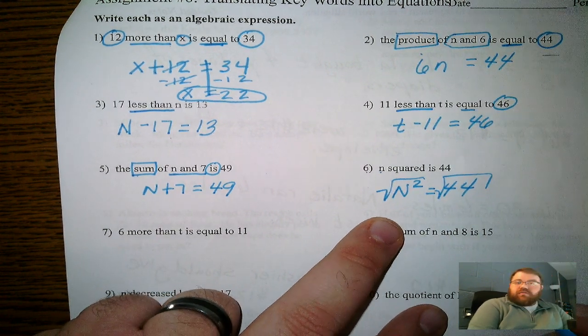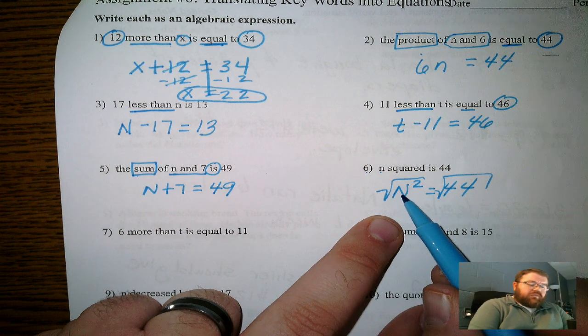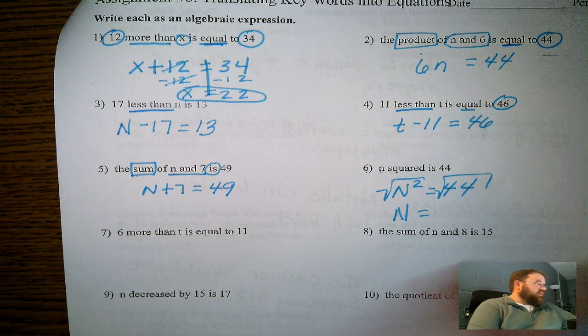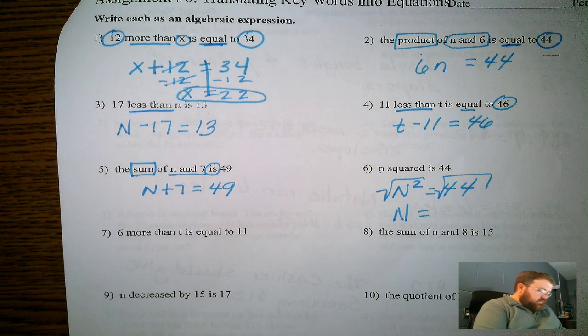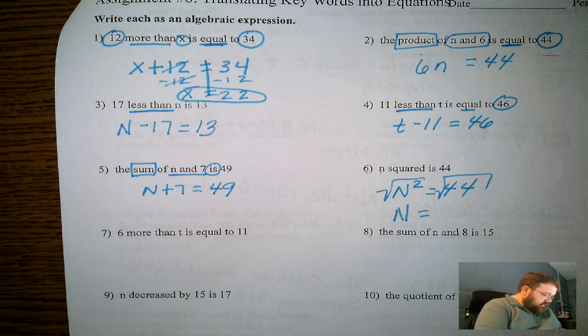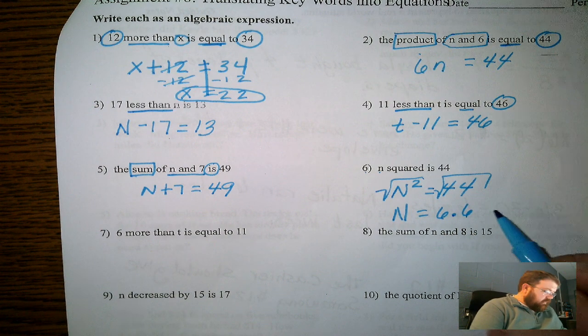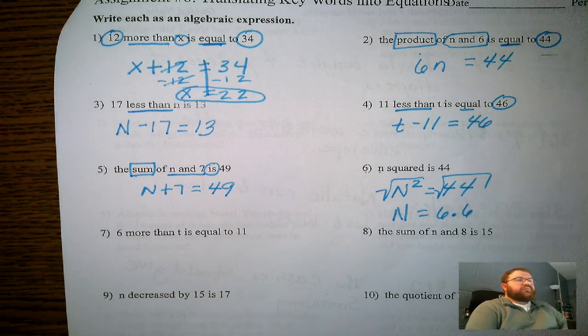And I would do that to both sides. So the square root of n squared is n, and the square root of 44 is going to be 6.6. Alright.